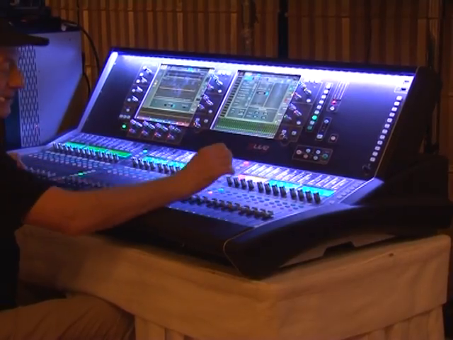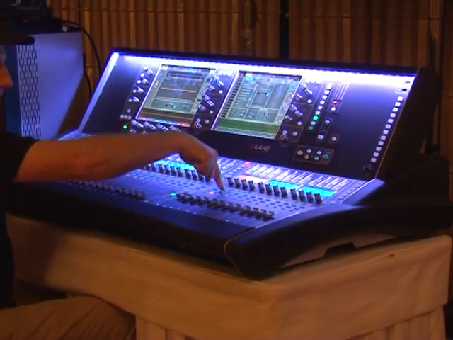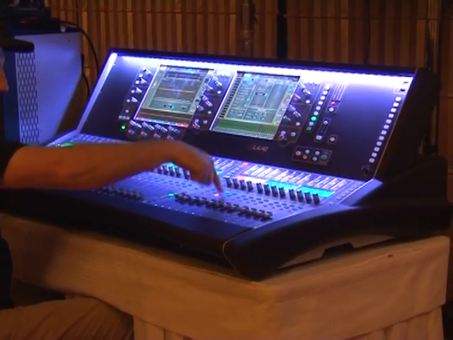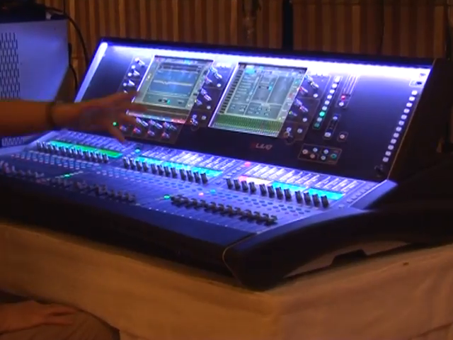And it's bringing up 3 things at once. Of course, you can independently change select, independently change mix, but as soon as you hit PFL, there they go. So that's a good trick.